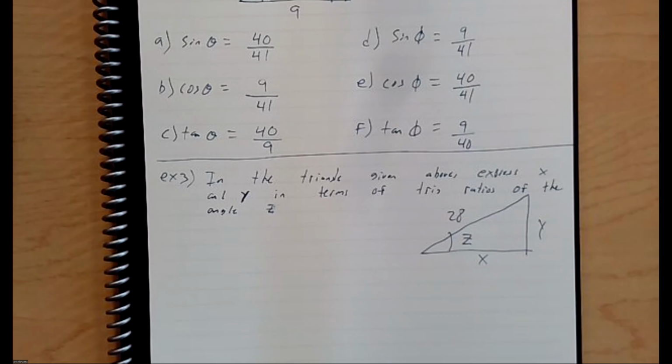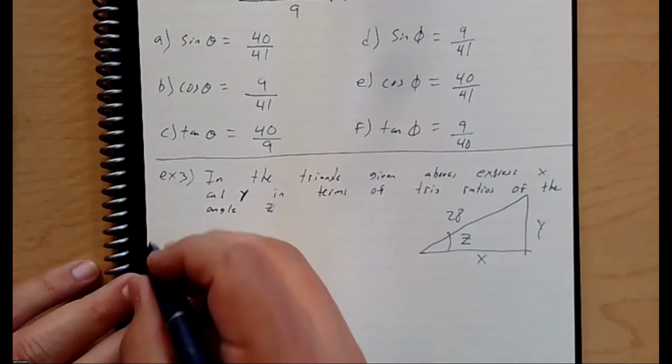So in this question, you can't find the actual number. So you're just going to solve for x and leave it in general terms. Okay. But you need to choose the correct trig function to start with. So if you want to solve for x, what would you choose? What do you think? Yeah, I think cosine would be good.